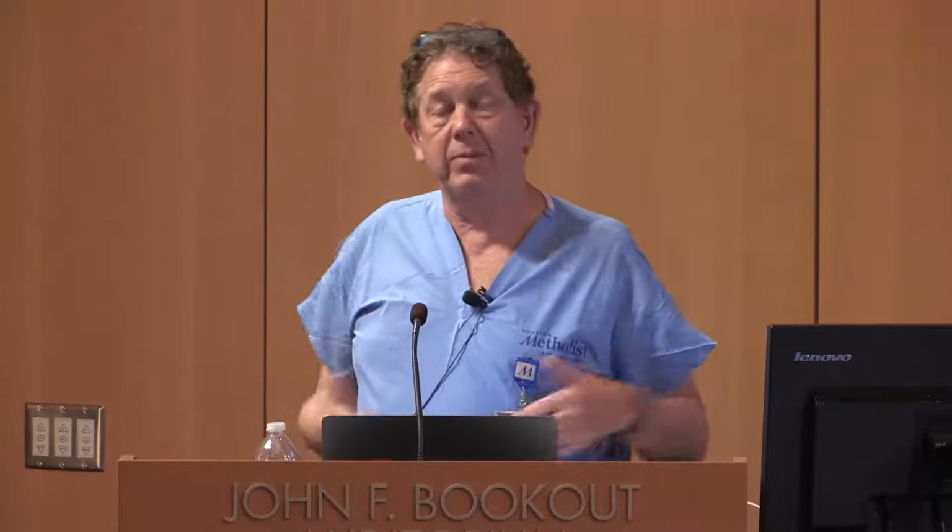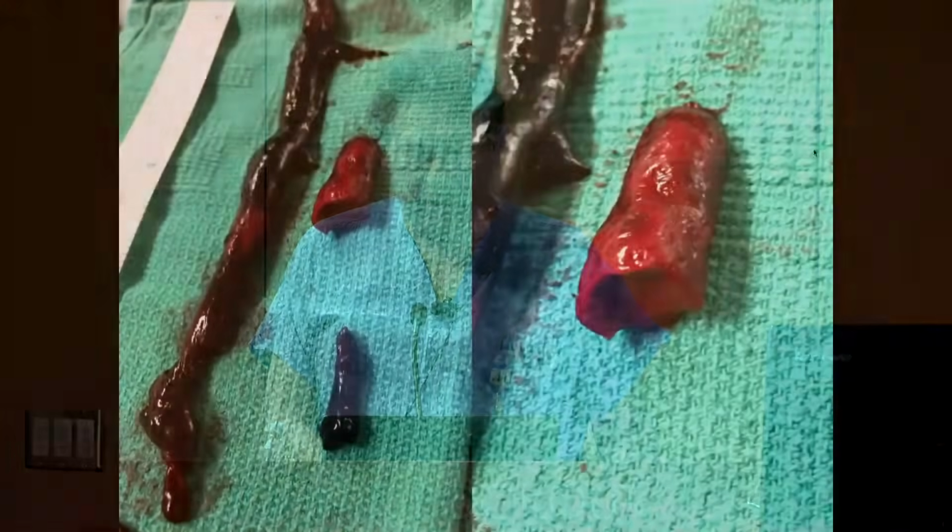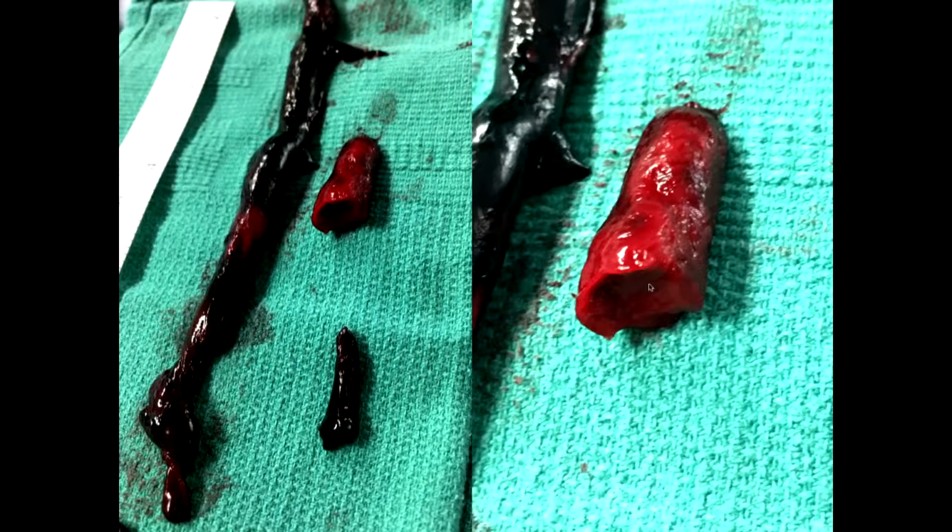And there are over-the-wire Fogartys, which are essentially using endovascular techniques, and sometimes we use them intraoperatively, and you pass the catheter beyond the thrombus, you blow up the balloon, and you essentially pull it back. And what you're looking for is, we're always looking for what we call the plug. So anybody know what's going on here?